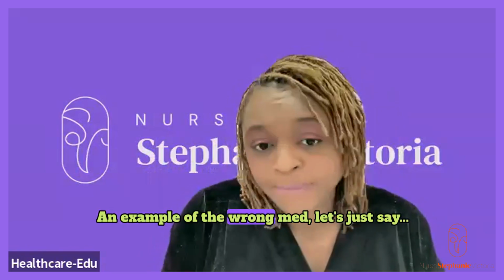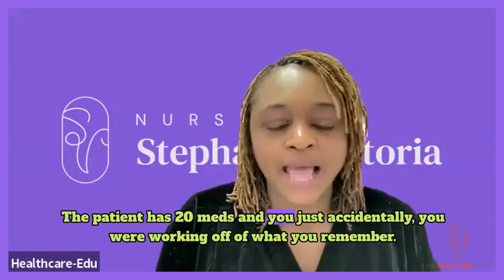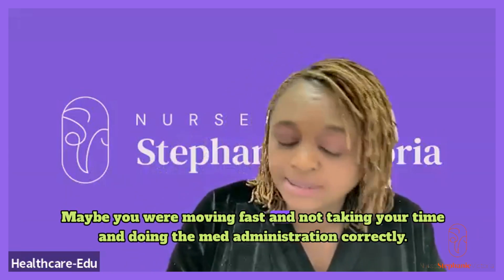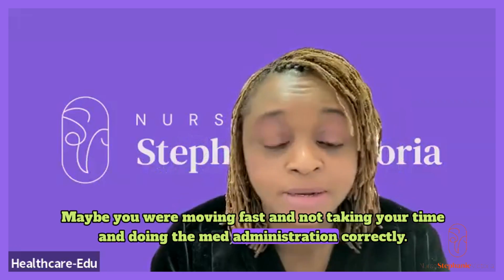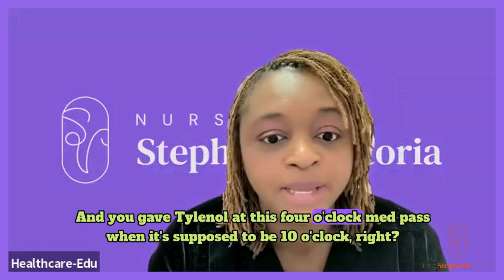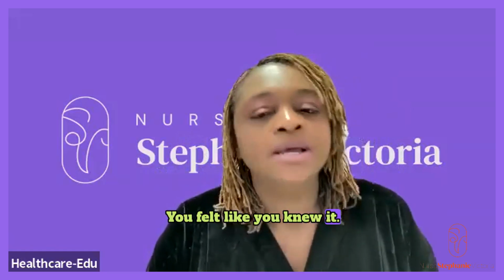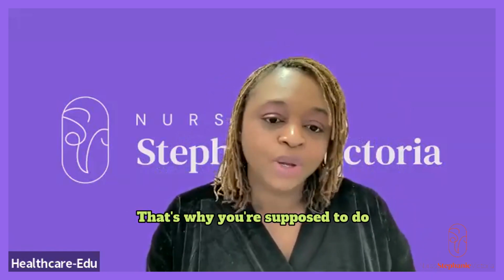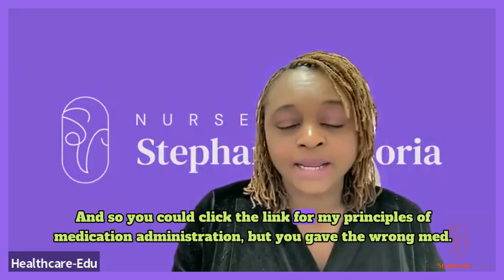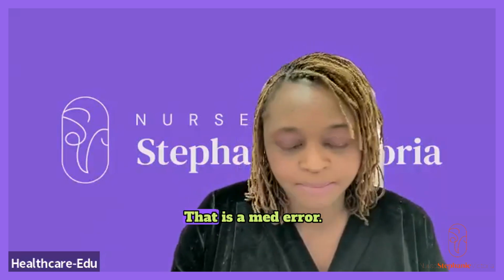An example of the wrong med. Let's just say the patient has 20 meds and you accidentally were working off of what you remember. Maybe you were moving fast and not taking your time and doing the med administration correctly. And you gave Tylenol at the 4 o'clock med pass when it's supposed to be 10 o'clock, right? You've worked there for 3 years. You felt like you knew it. You had it all memorized, which is wrong. That's why you're supposed to do your steps to medication administration every single time. You could click the link for my principles of medication administration, but you gave the wrong med. That is a med error.